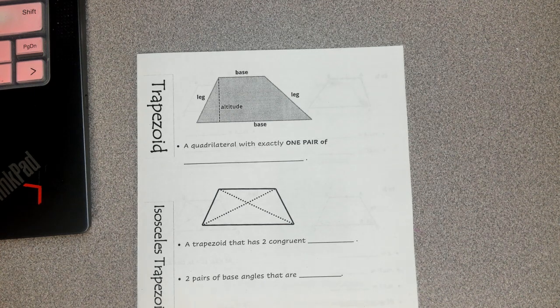Alright, today we are learning about trapezoids. There are two special types of trapezoids, and then your regular average trapezoid. So, what makes a trapezoid and not a parallelogram? Alex?